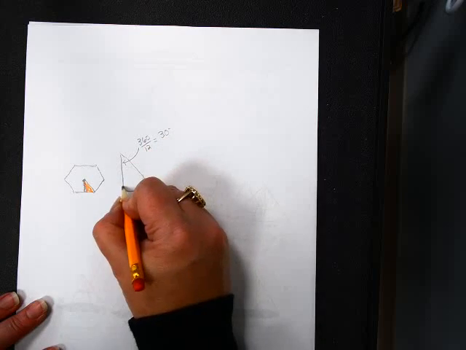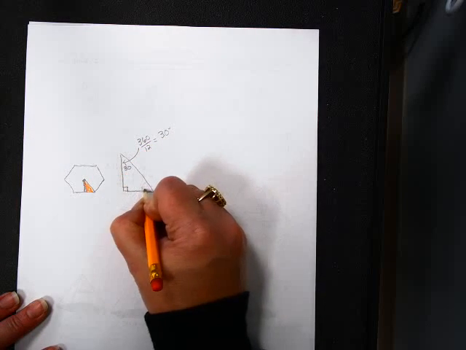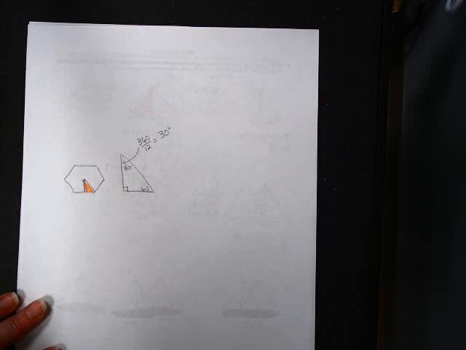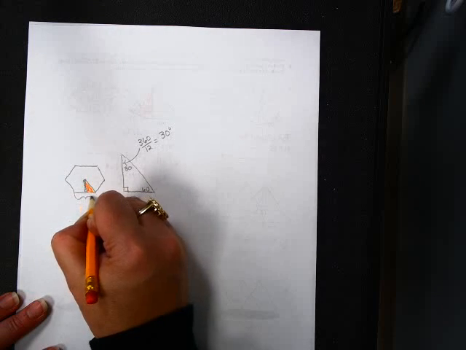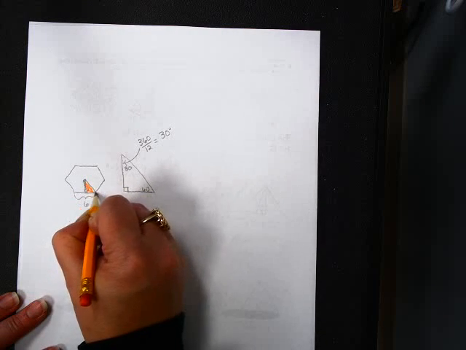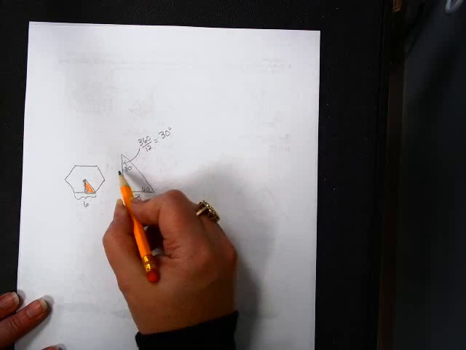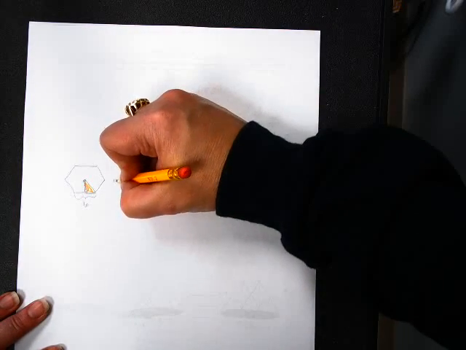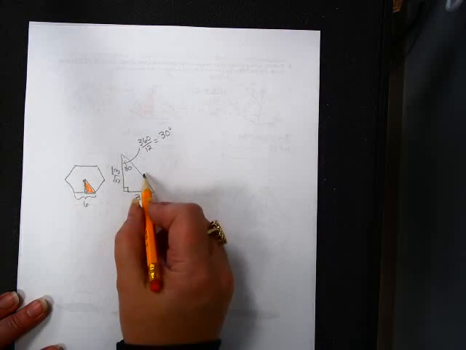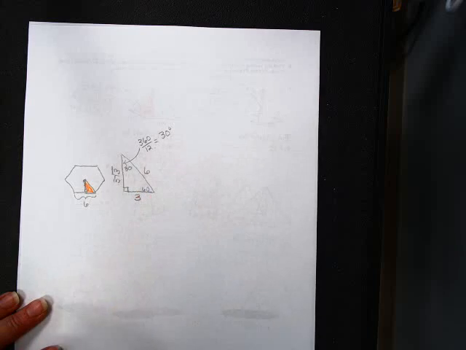Good. So that's a 30, 60, 90 triangle. Now you were told that this whole side is 6. So what's this part of it? Alright, so that's the short side. So the long side is going to be 3 rad 3. And if I needed to know the radius, that would be double, so that would be 6.